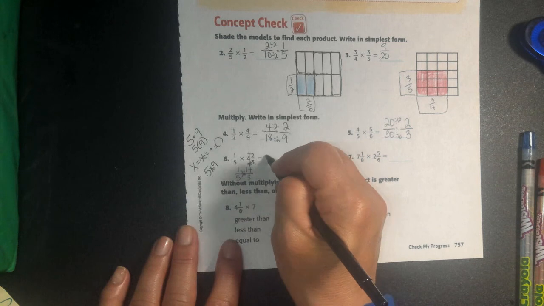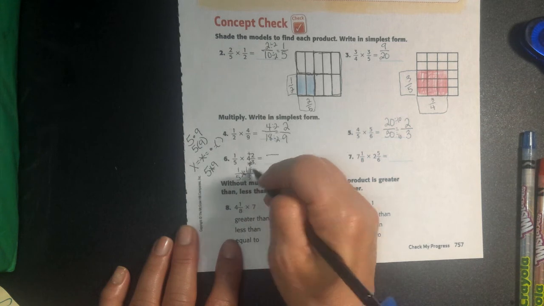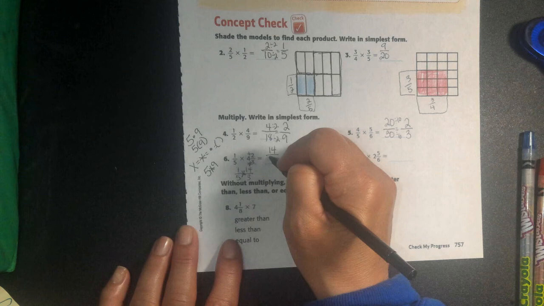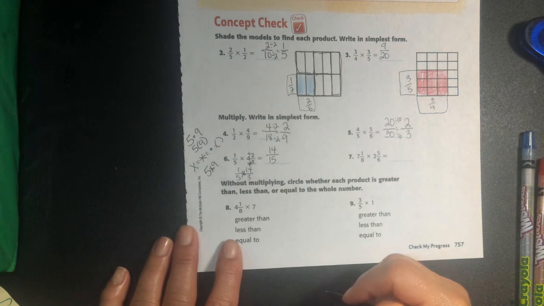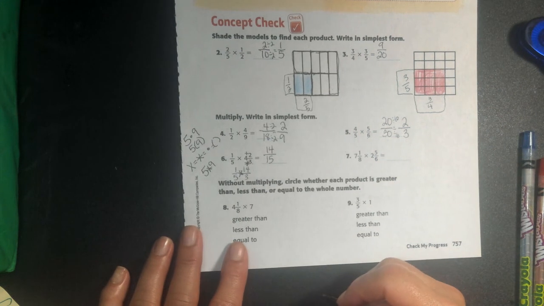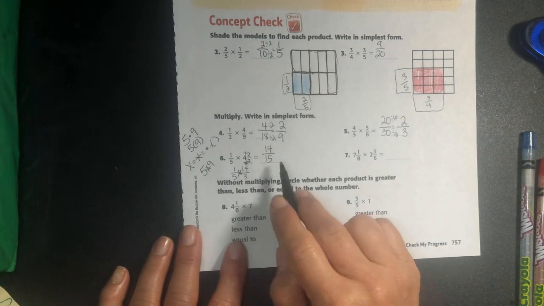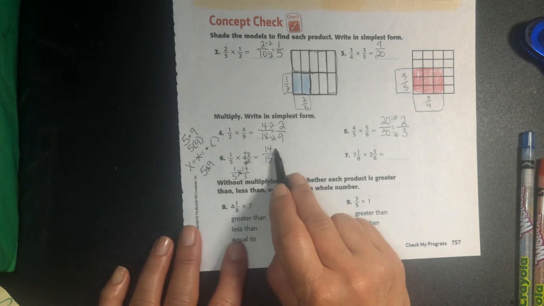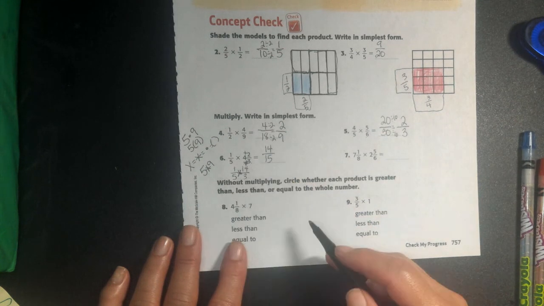Alright, so now I can multiply. I'll write my answer up here. 14 times 1 is 14, so I don't have to write it twice. 5 times 3 is 15. They do not have anything in common to divide them up by. Right, this could be divided by 5 or 3. This could be divided by 7 or 2. They don't have anything in common.